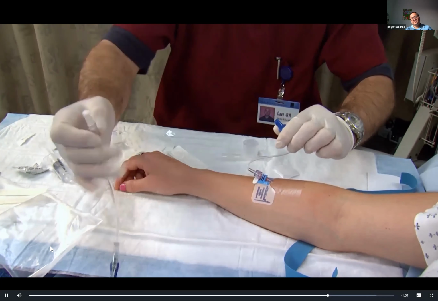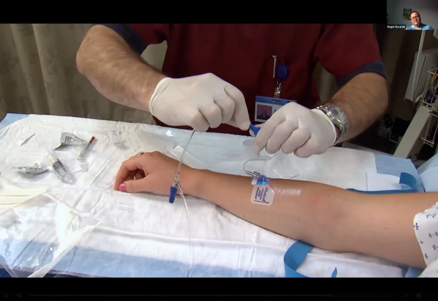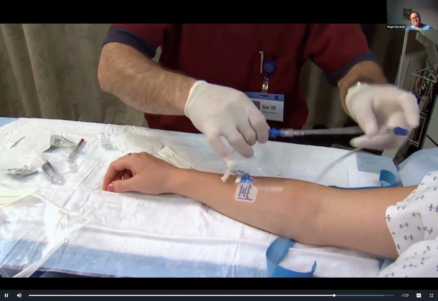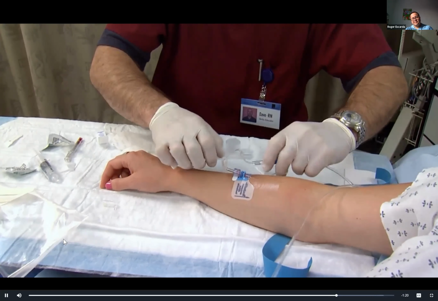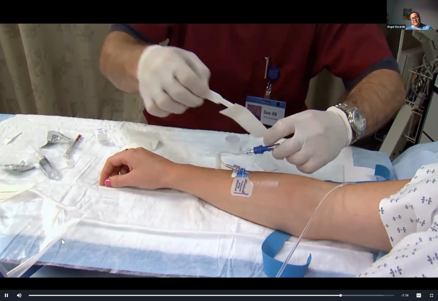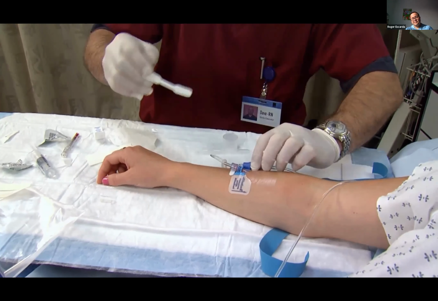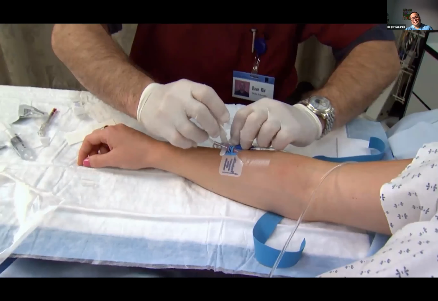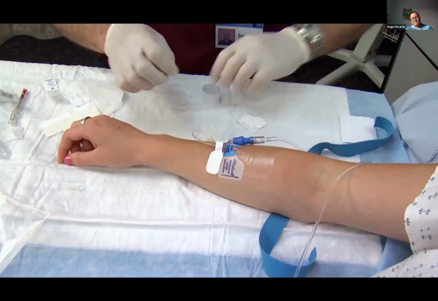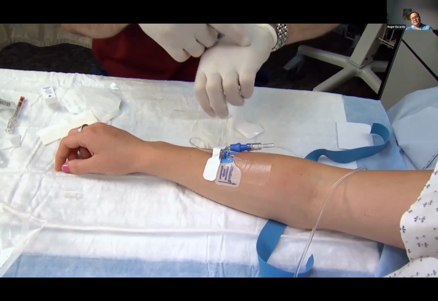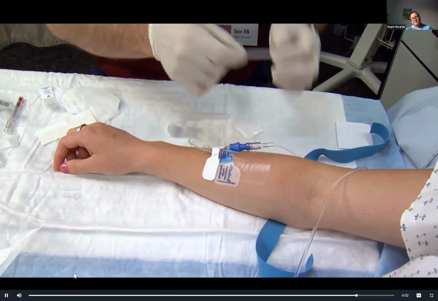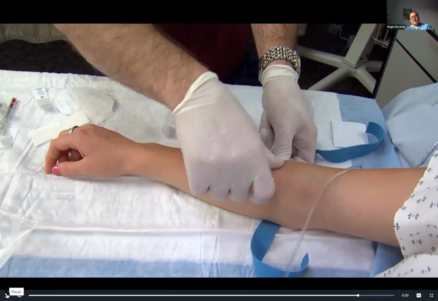Finally, loop the tubing next to the IV site and tape the tubing to the client's arm. Okay, and voila.